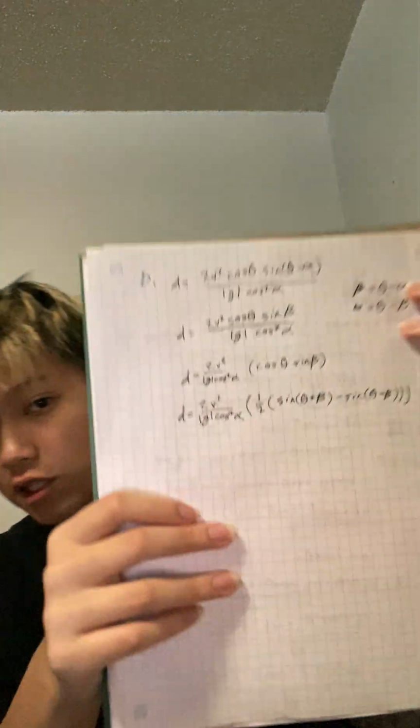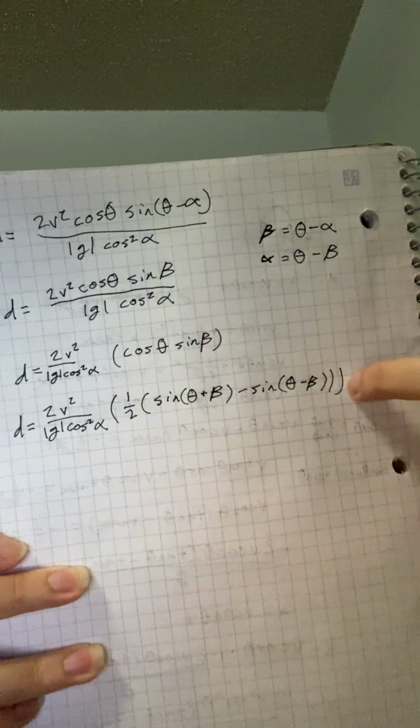So d equals 2 times v squared over the absolute value of g times cosine squared alpha, and cosine theta times sine of beta will equal half of sine theta plus beta minus sine of theta minus beta. Shown here. This is equivalent to this.